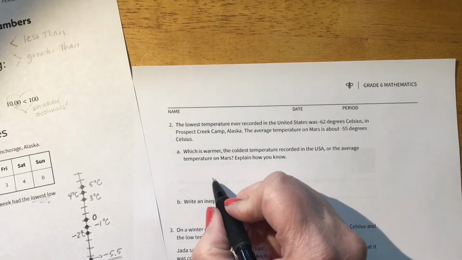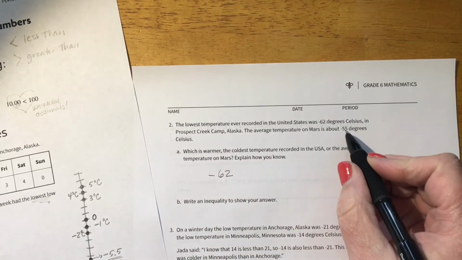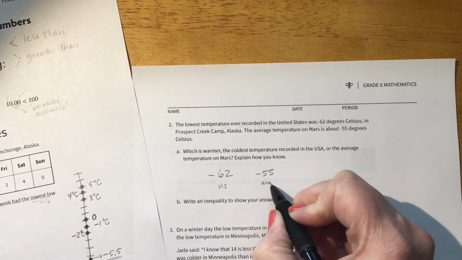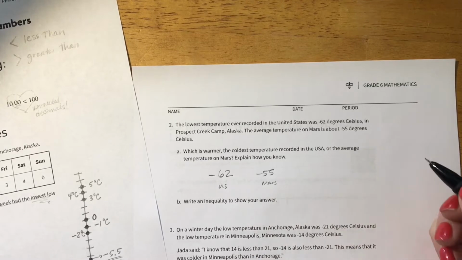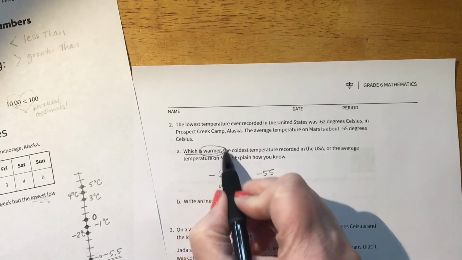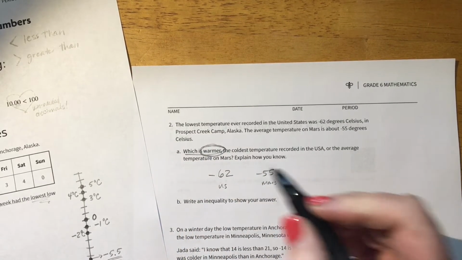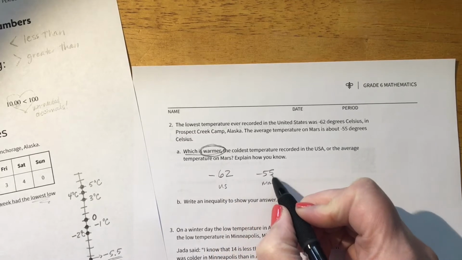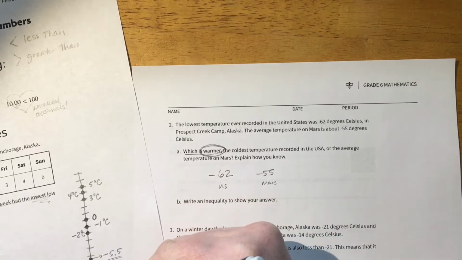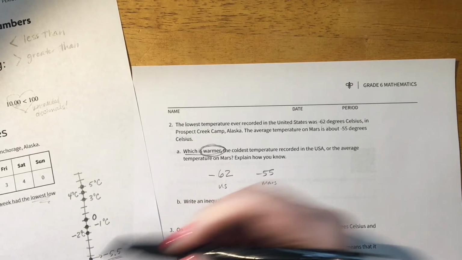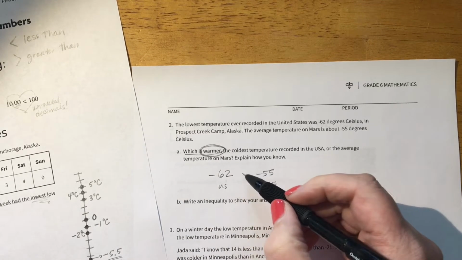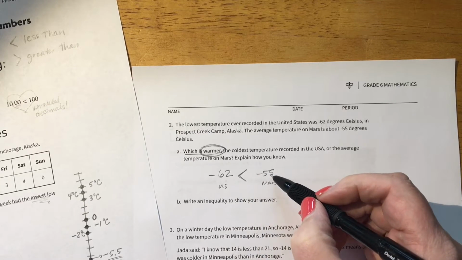Okay, so we need to compare. -62, that's the US, and -55, that's Mars. So which one is coldest? Oh, it says which is warmer. Okay, so which is warmer? Is -62 greater than or less than -55? Well, if we think about our number line, we're going to have to go down 62 or down 55. Which one's going to be further down? Well, -62 is going to be further down, which means it is colder. It is less than negative 55.